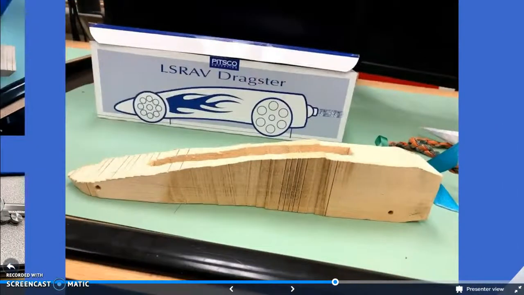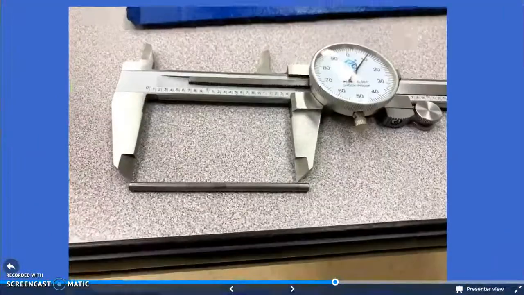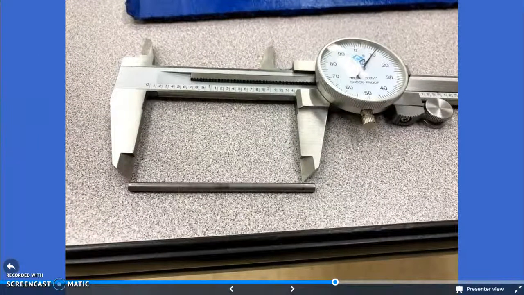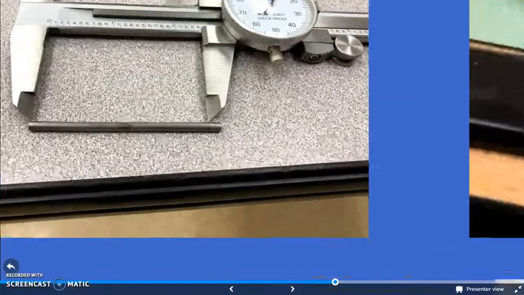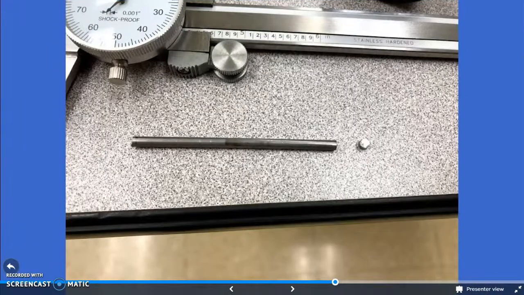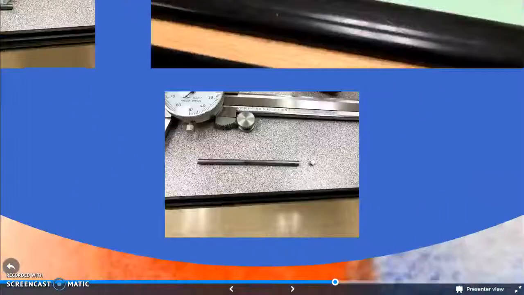And then here is the car completely finished after all of the cutting. Along with the body, I also had to cut down the front axle. So, as you can see here, I had to find the length of the axle using magical math, and it ended up being 2.41 inches in length.